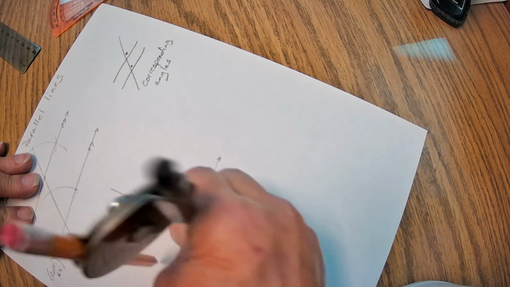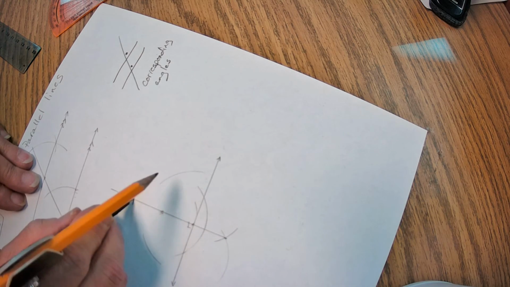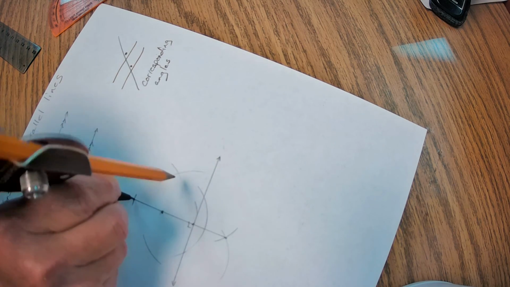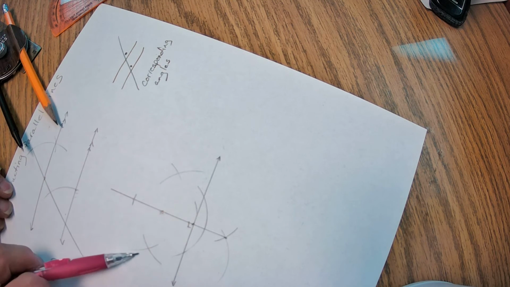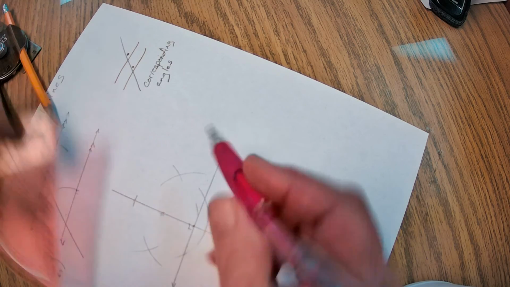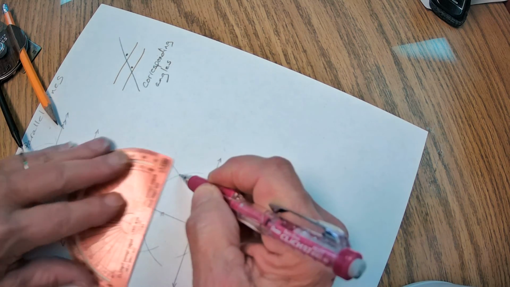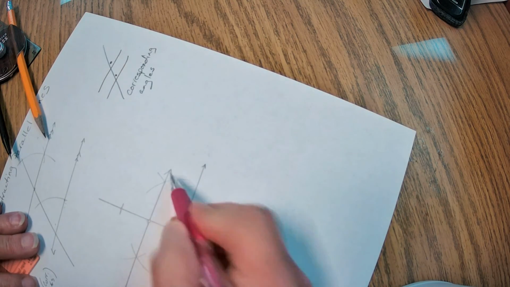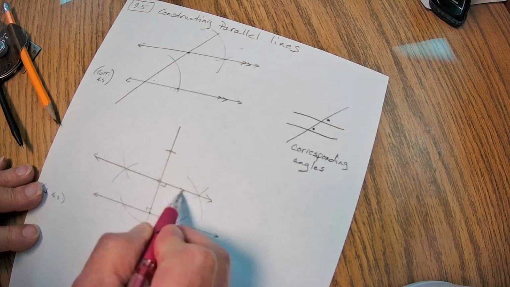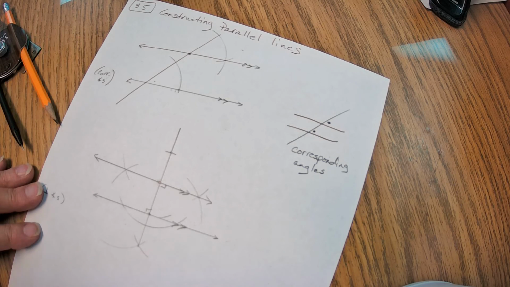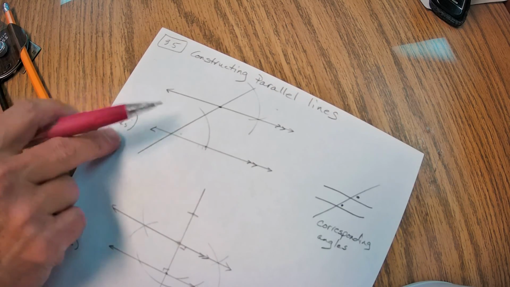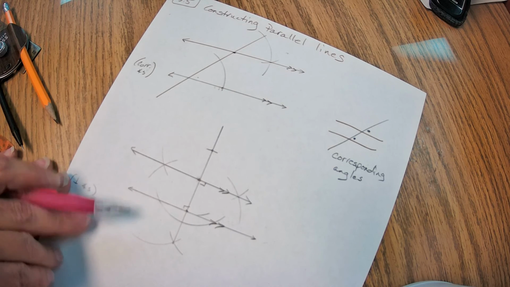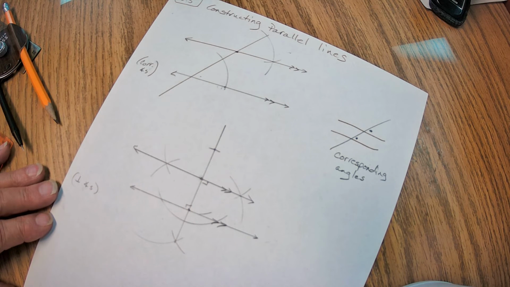Swing an arc above and below from each endpoint that we created so that you have a set of intersecting arcs here and a set of intersecting arcs here. And we're just going to connect those two sets of intersecting arcs so that it's 90 degrees. And if you did that correctly, this is parallel to this. Personally, I think this one is a little faster, but if you understand this one, obviously the one you understand the most is the one you're going to use.